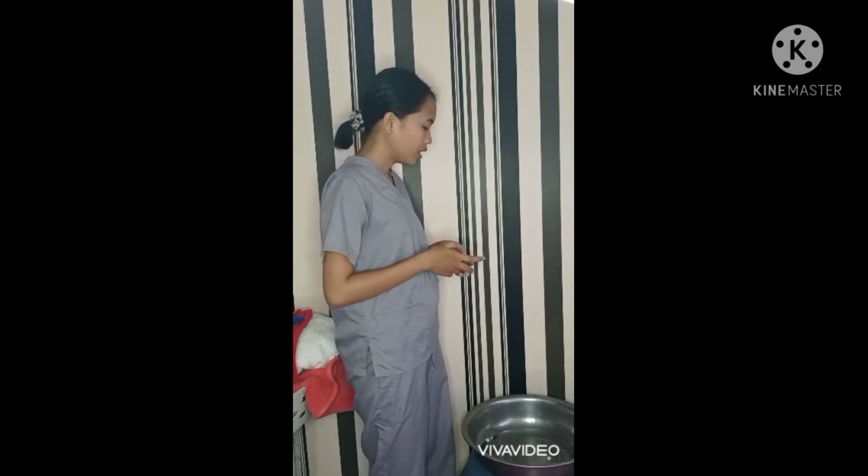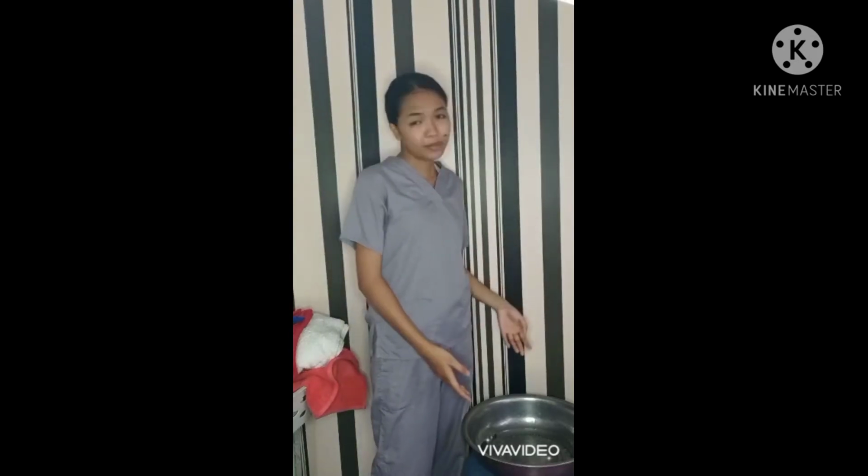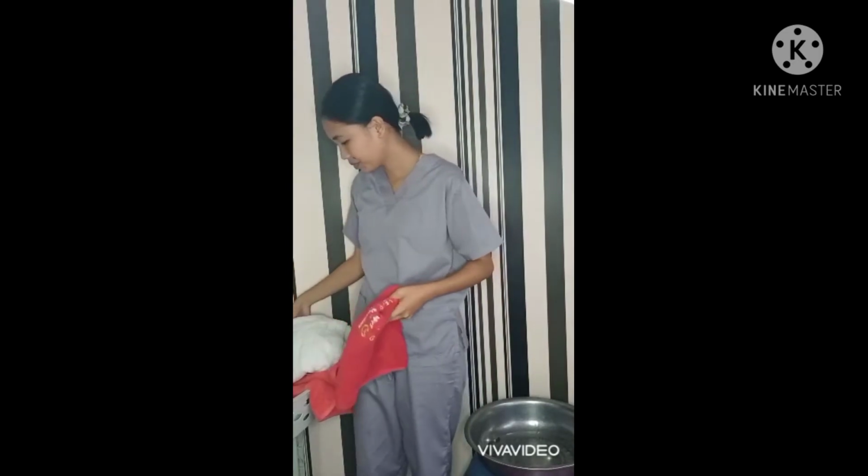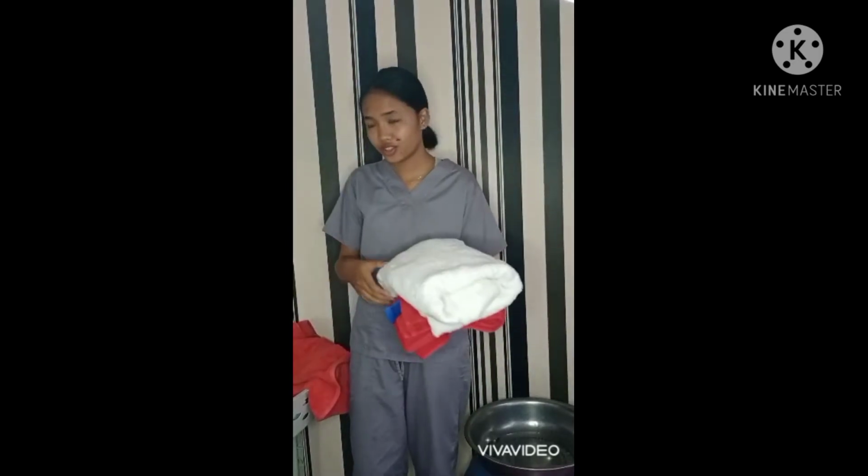Good day, everyone. For today's return demonstration, I'll be doing the bed bathing, and the equipment needed are the following. Of course, we'll be using a basin with water, some towels. This is the towel that I'm going to use to put on the shoulder or the pillow of the patient. Another towel.